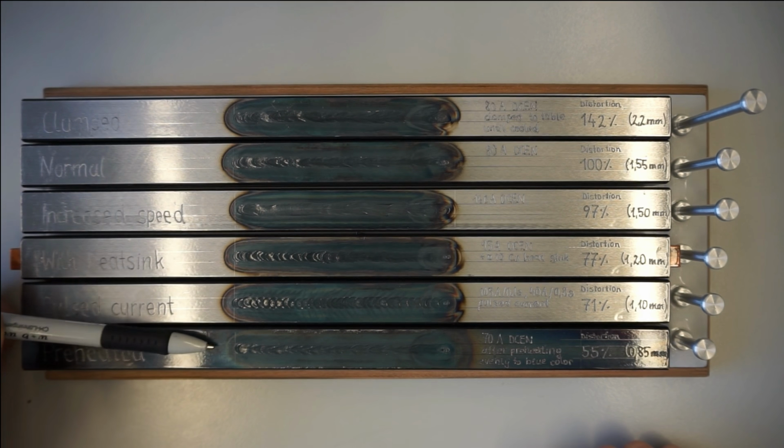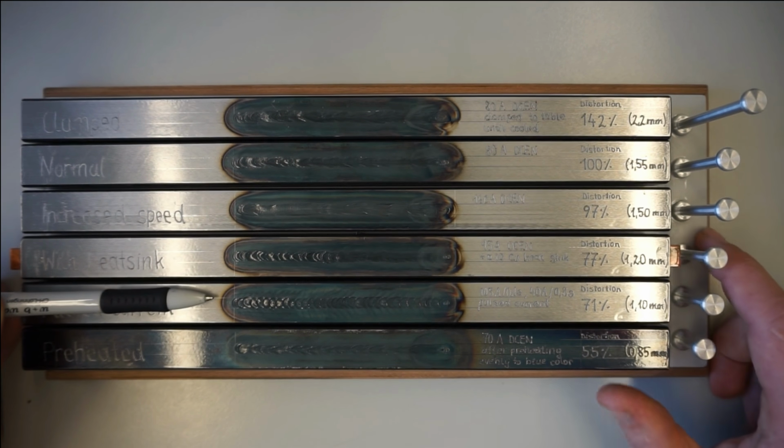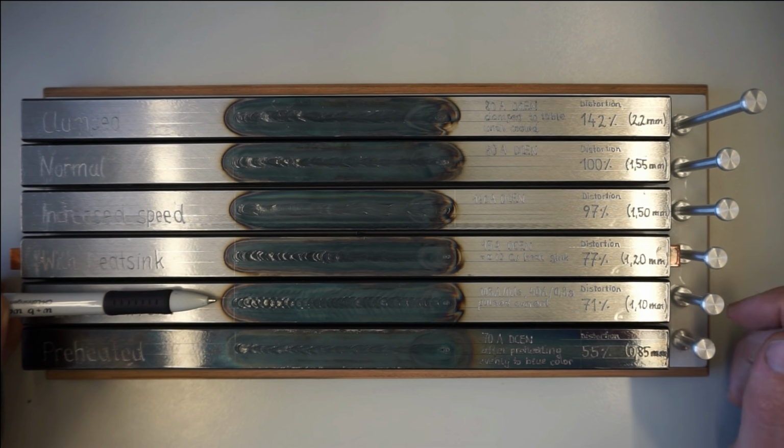However, in this regard, pulse welding, in my opinion, is the most powerful technique because it requires the least amount of extra work with a significant reduction in distortion.